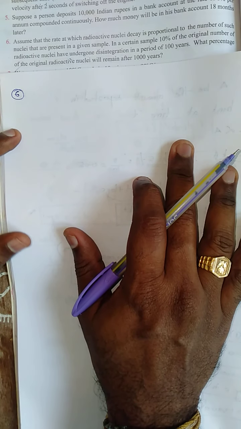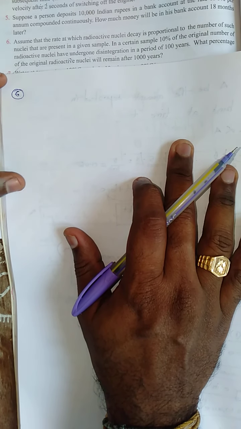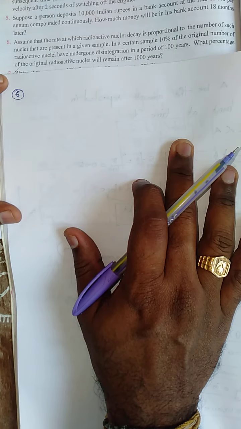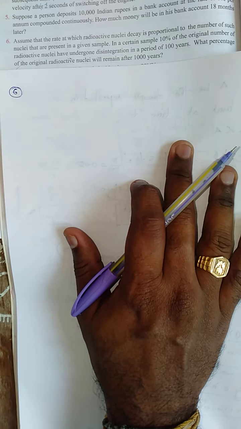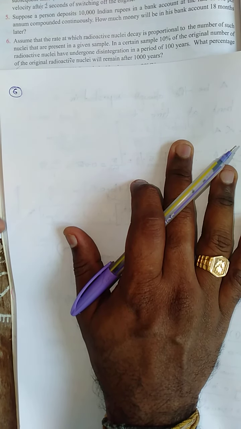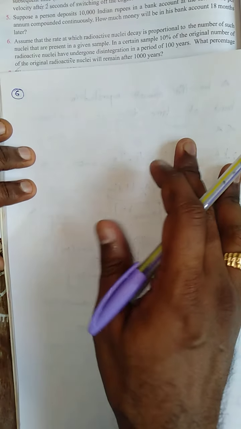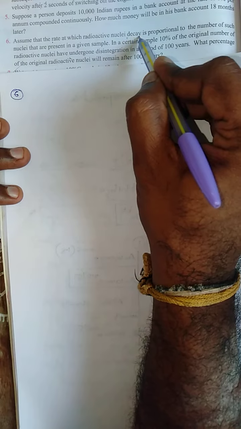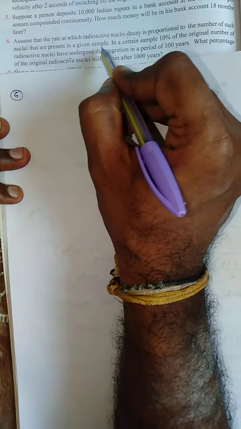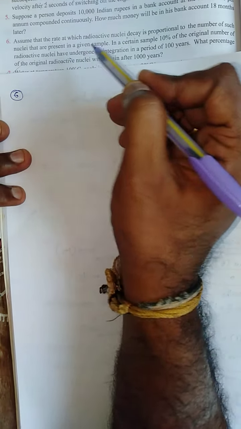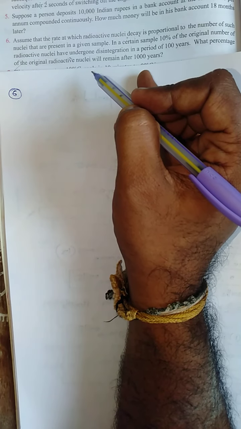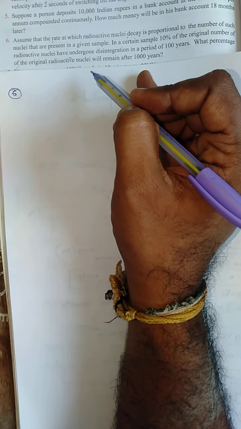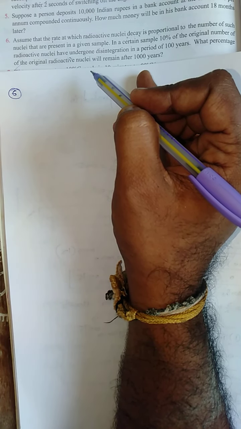Sixth sum, very very important sum. You need to understand properly, otherwise you won't be able to derive this sum. So listen carefully. Assume the rate at which radioactive nuclei decay is proportional to the number of such nuclei present in the given sample. This is nothing but a decay sum. Therefore it reduces slowly, slowly it is going to be reducing.